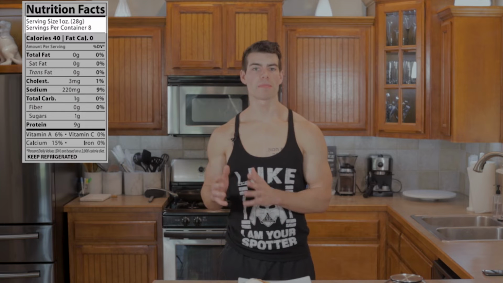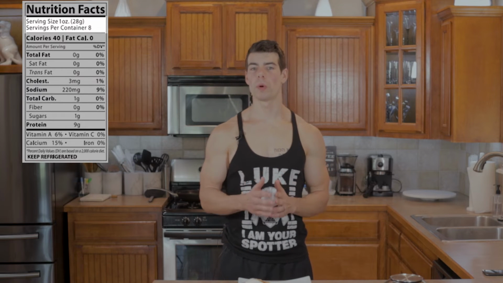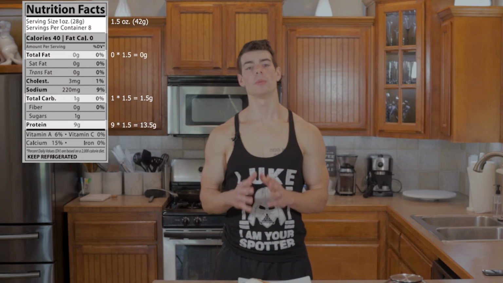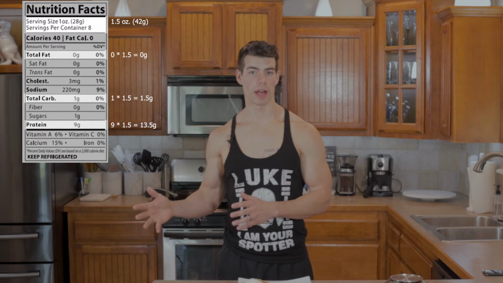Now you can use regular or fat-free, and personally I like fat-free cheese just to save 5 grams of fat for either a peanut butter and jelly sandwich or some Mexican. Our cheese serving size is 1/4 of a cup or 28 grams, or 1 ounce if you live in America. We're going to need to weigh our cheese out and get the macros correct. I usually do 1.5 ounces or 42 grams of cheese. This means the macros on the cheese label will need to be multiplied by 1.5.